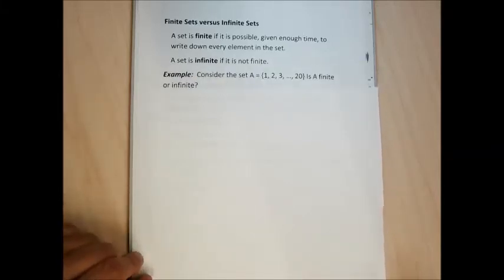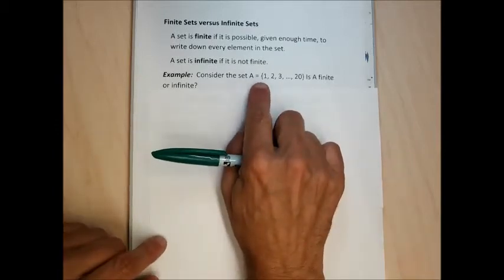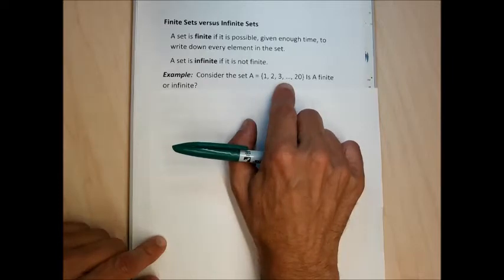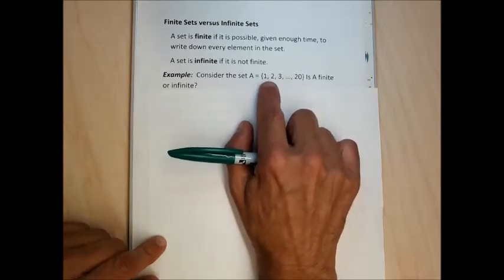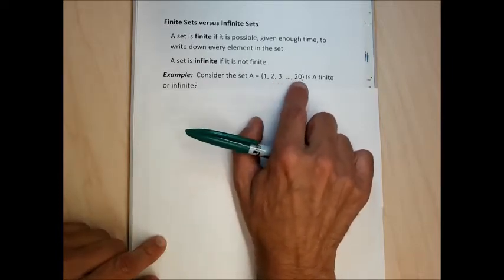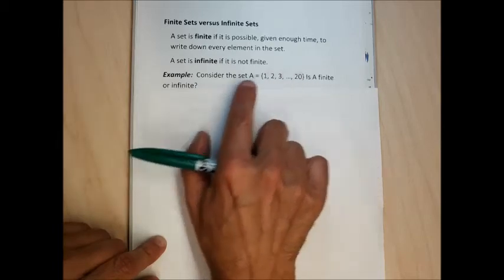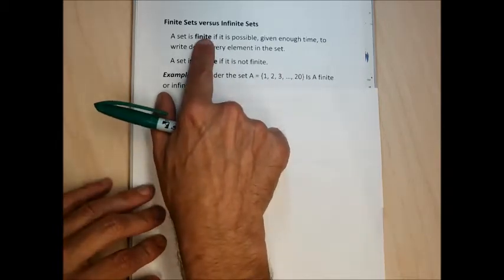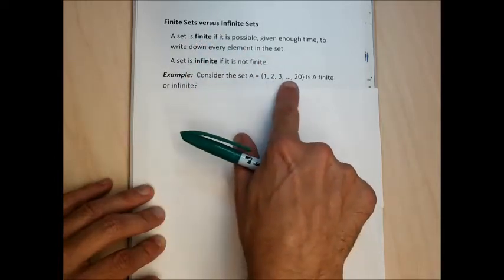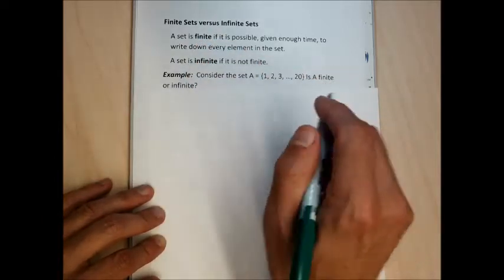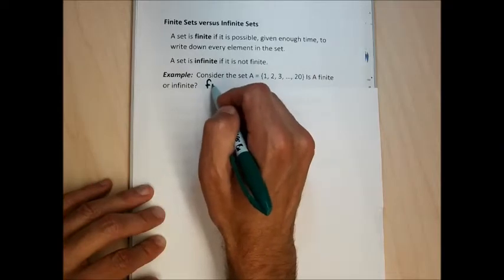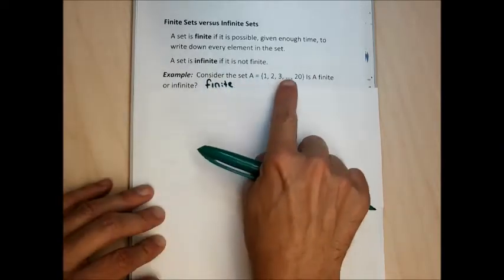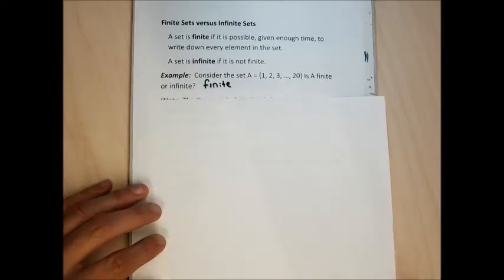Is this set A, which has the numbers 1, 2, 3, 4, 5, 6, 7, 8, 9, 10, all the way up to 20, again, I established a pattern, I put ... to 20. Is A a finite or infinite set? It's finite if it's possible to list down all the elements. Well, it was possible, but I didn't feel like listing them all down because I would just have to write the numbers between 1 and 20. So A is considered a finite set because it's certainly possible to list all the numbers in set A.